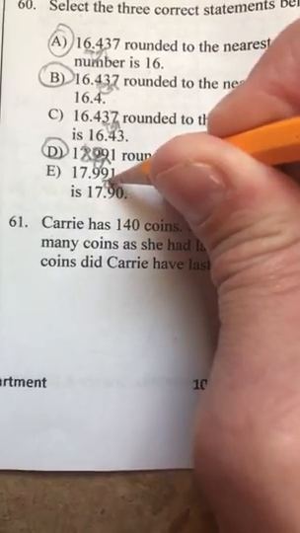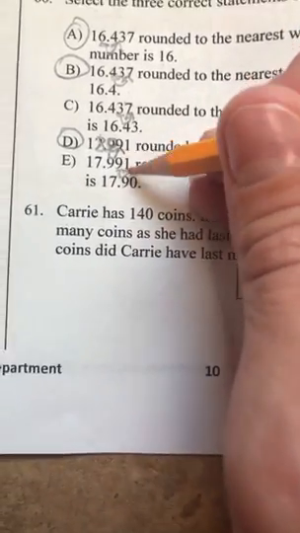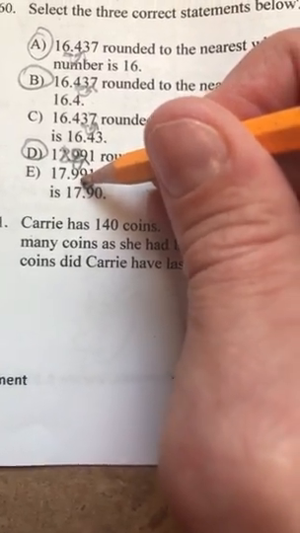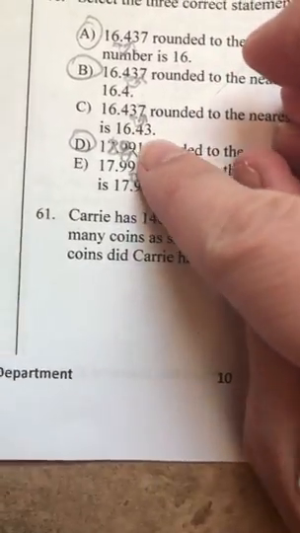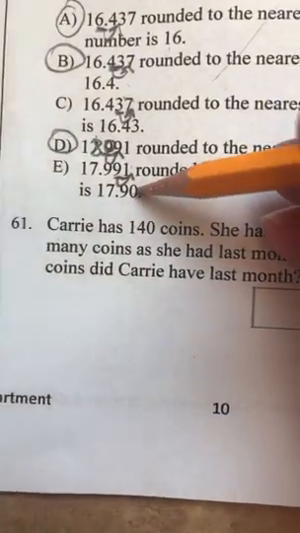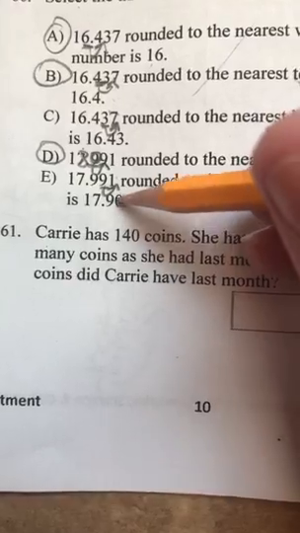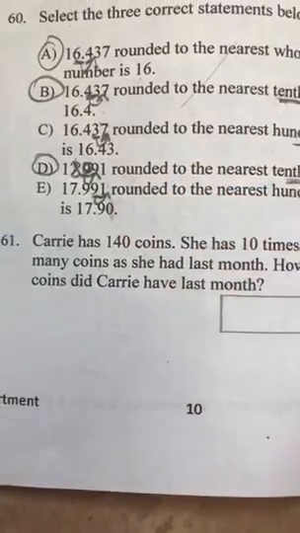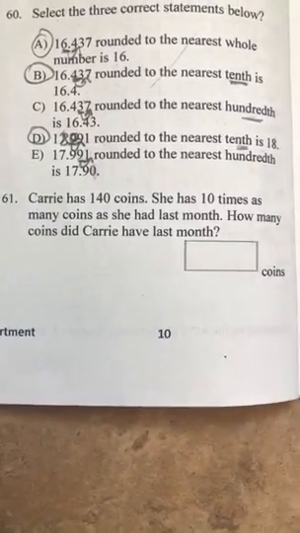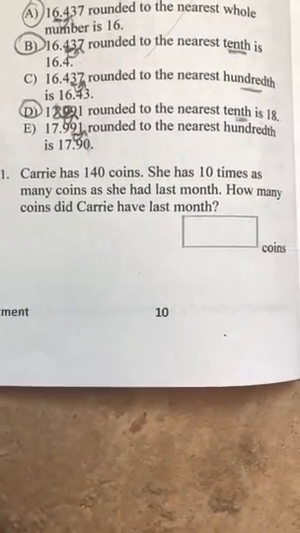Find the number, look right next door. 5 or more, raise the score. 4 or less, let it rest. The 9 would stay the same, so you would have 17 and 99 hundredths. Here they dropped down to a 0, I don't know about that. All right, number 61. Carrie has 140 coins.